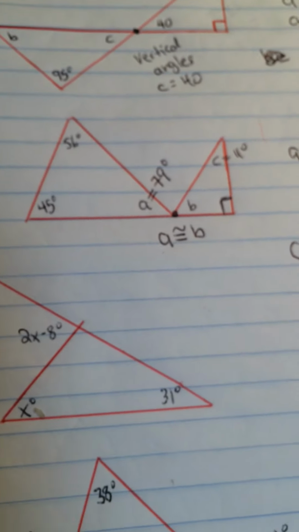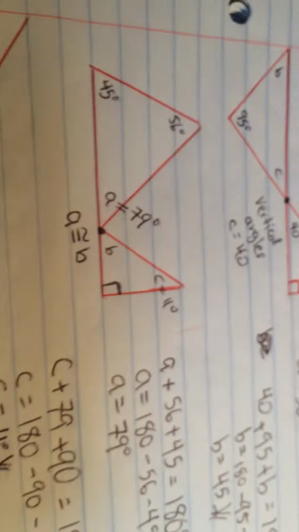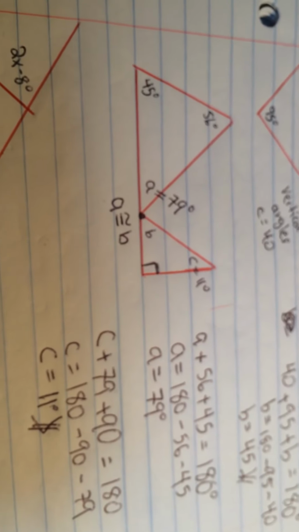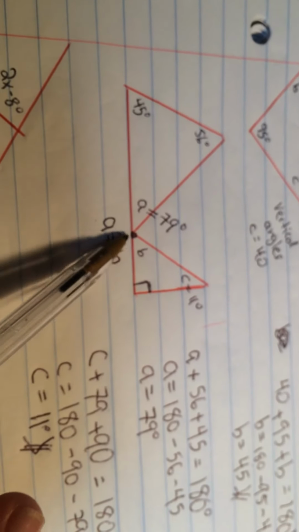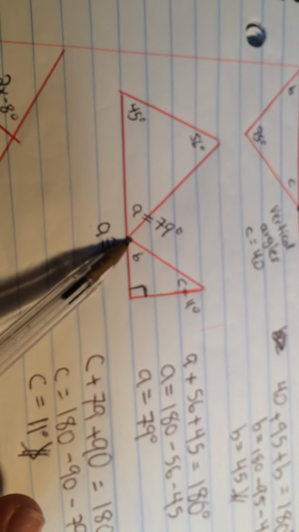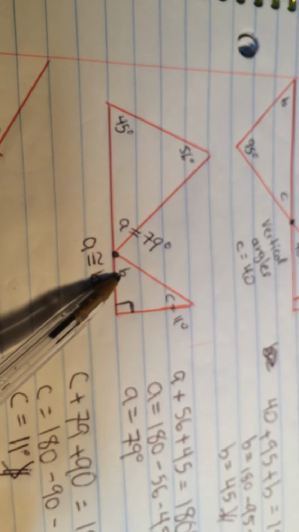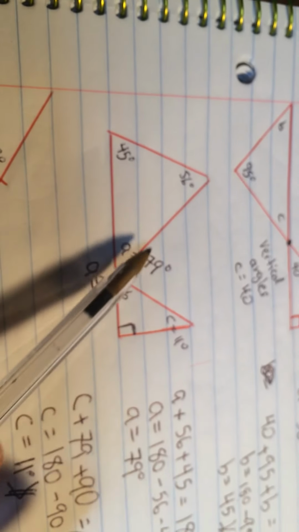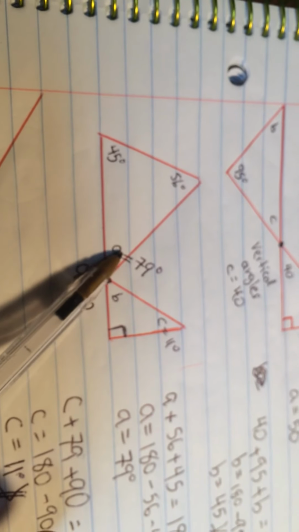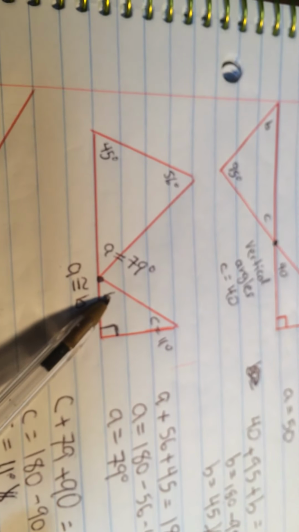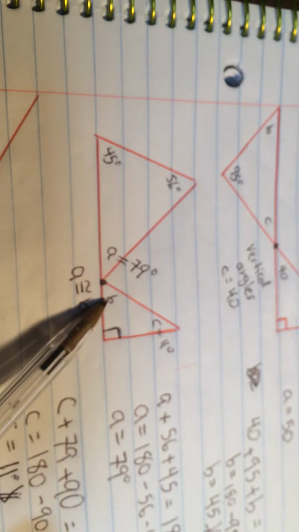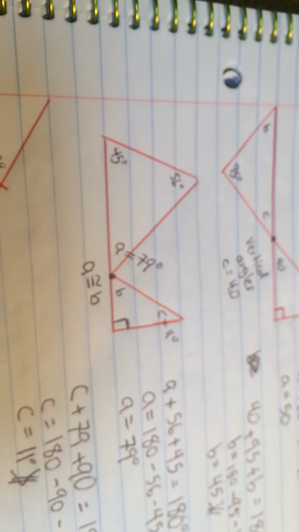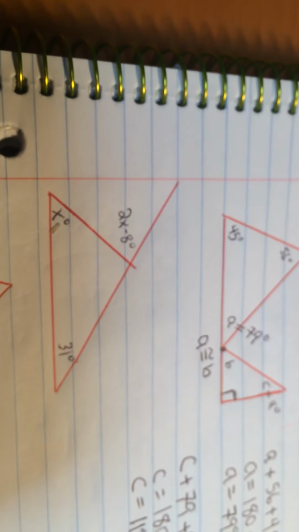Okay, so what are we applying here? We are applying the rule that tells us that these two are vertical angles. They share the vertex, so they have the same measurement. And since we already have these two, we find this one. And then this is vertical, so this one is congruent. We have 90, we have B, then we find C. Okay? Let's move on to the next one.